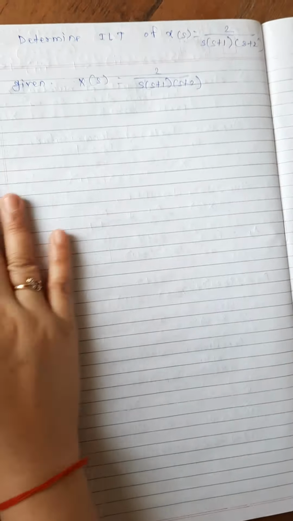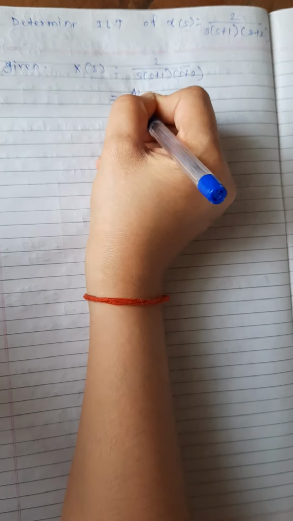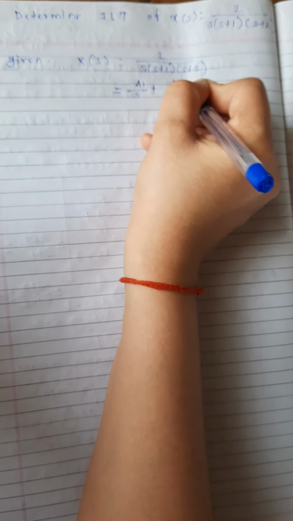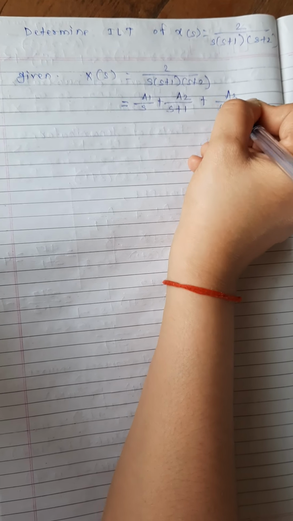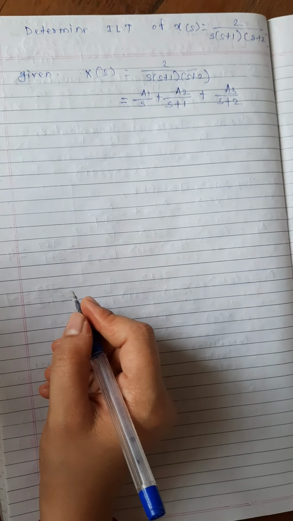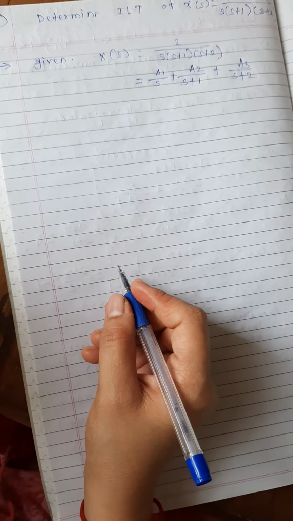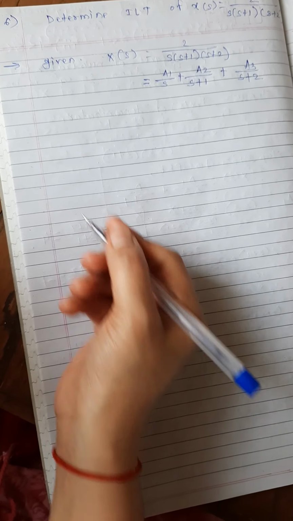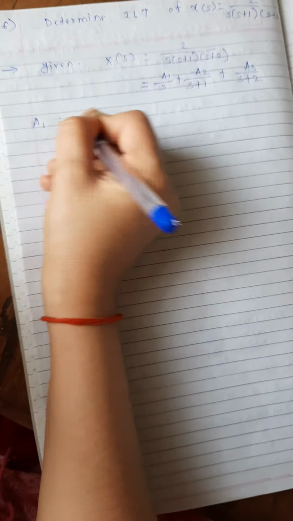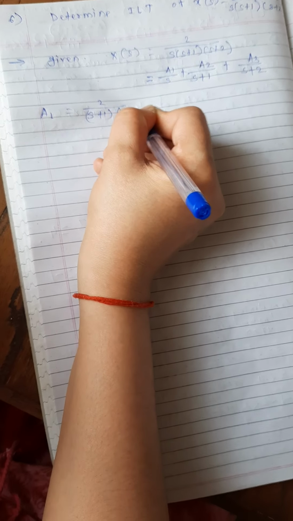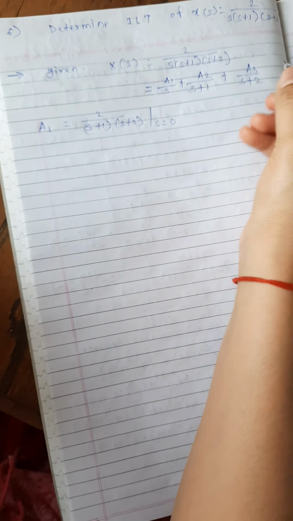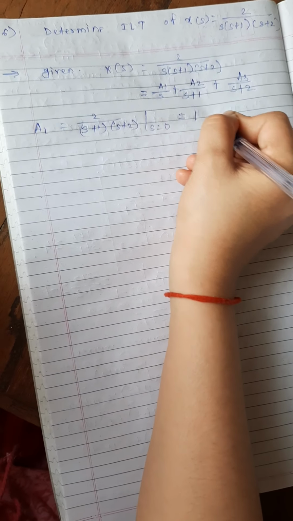So we can write this equation in the form of a1 by s plus a2 by s plus 1 plus a3 by s plus 2. Now we have to calculate the values of a1, a2 and a3. So a1 is equal to 2 by s plus 1 s plus 2 at s is equal to 0. So its value is 1.